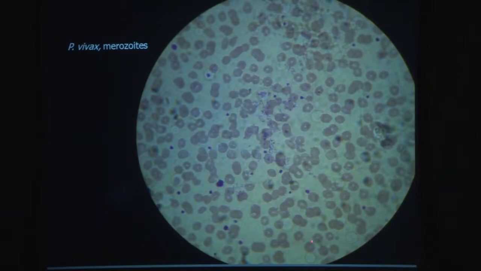This is another one. This is Plasmodium vivax, where these red blood cells have burst and released what we call merozoites, sort of like little spores. This is why it's a big problem. And then they're going to spread into other red blood cells. They're going to go to the liver and do those kinds of things.